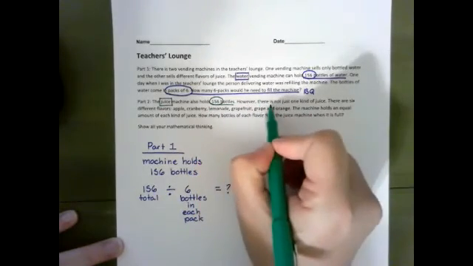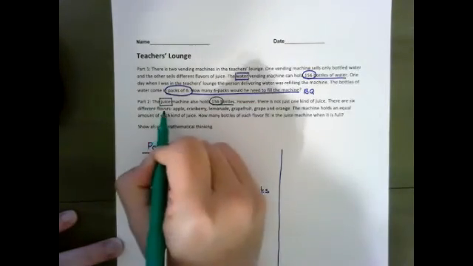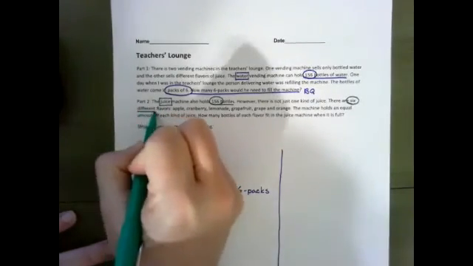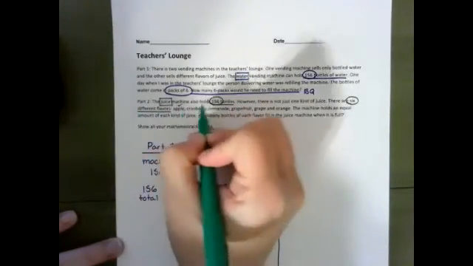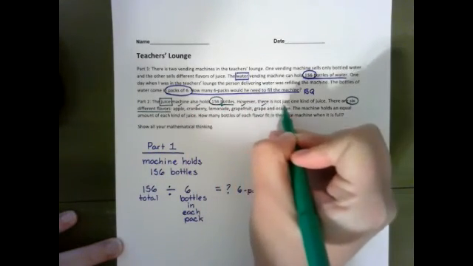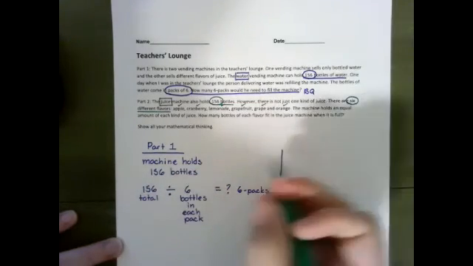However, there is not just one kind of juice. There are 6 different flavors: apple, cranberry, lemonade, grapefruit, grape, and orange. Is that 6? Yep, it is.